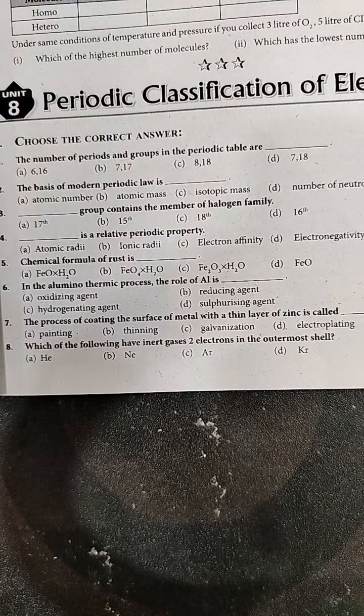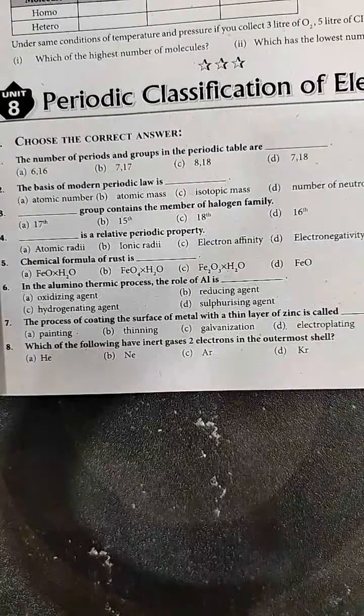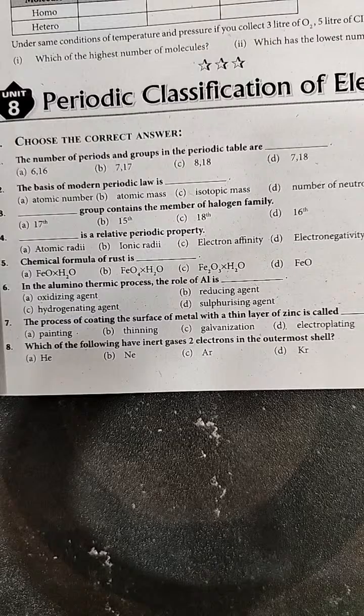Sixth question, in the aluminothermic process, the role of Al is? Yes, Madhumita has answered. Darshini, Ashifa. Yes, very good students. All of you have answered it right. The answer is option B, reducing agent.